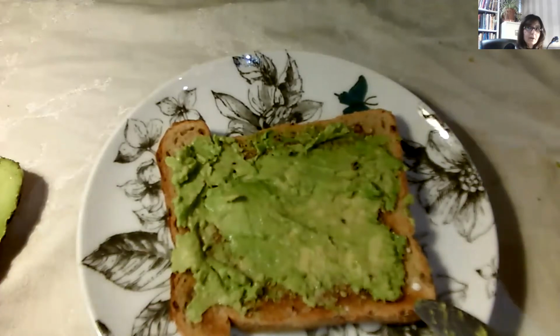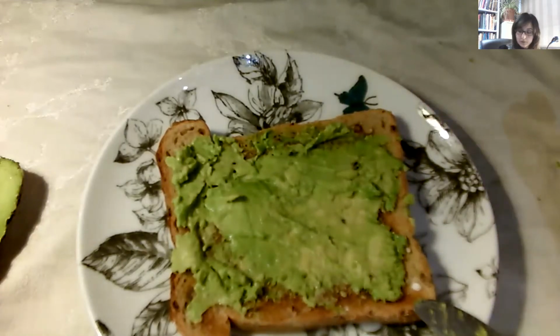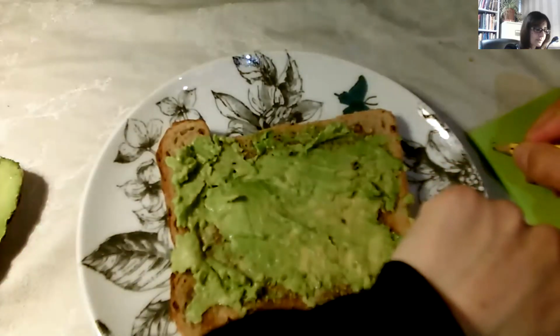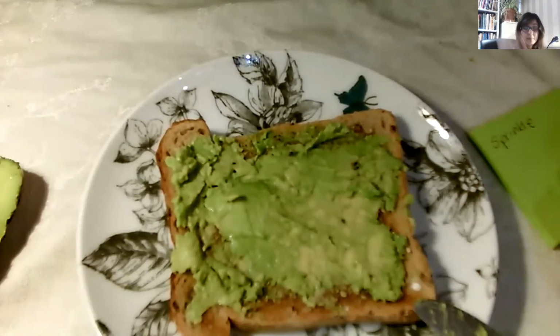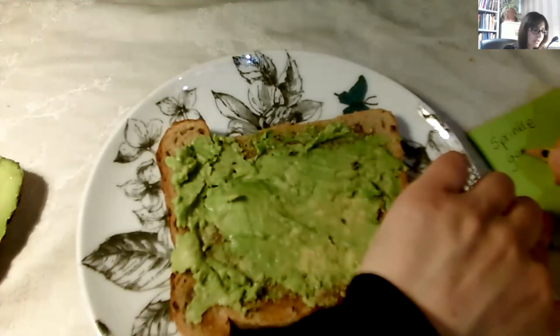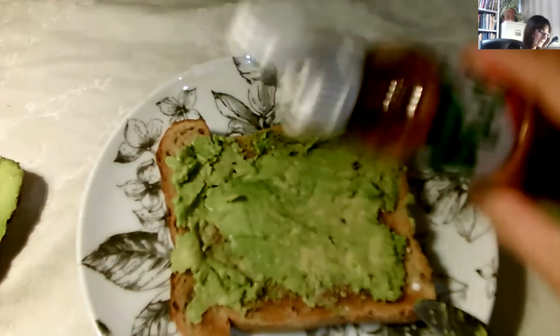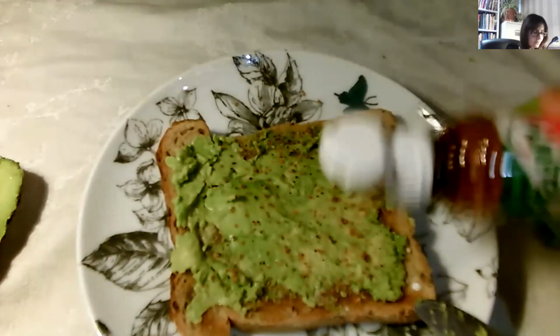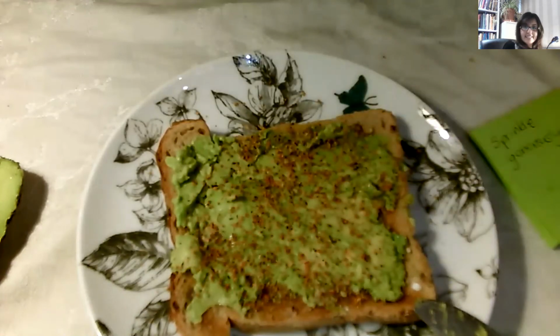Finally, I'm going to sprinkle. That's sprinkle. Shall we write that one down? Sprinkle. Sprinkle generously. That doesn't mean I'm going to give it to everybody. So generously means I'm going to have a lot of it to give me some flavour. So I sprinkle generously. Are you ready to sprinkle the seasoning generously all over my avocado and toast? And look, it's ready to eat.